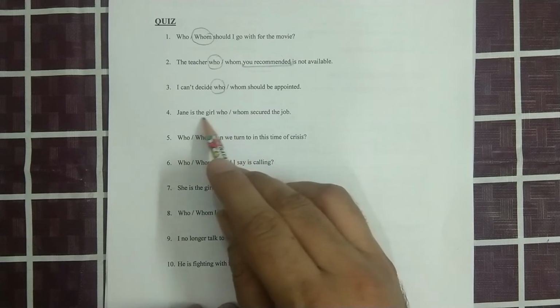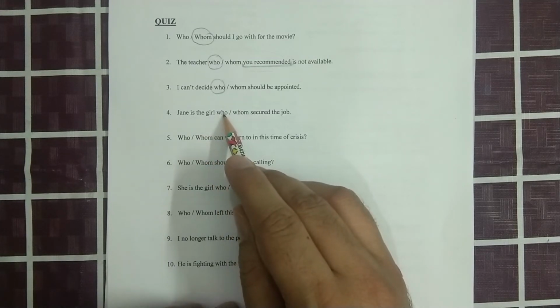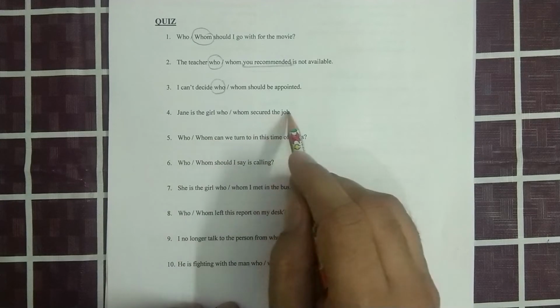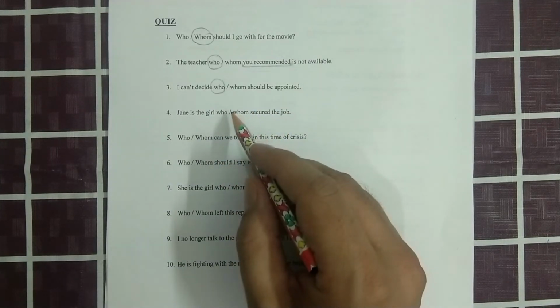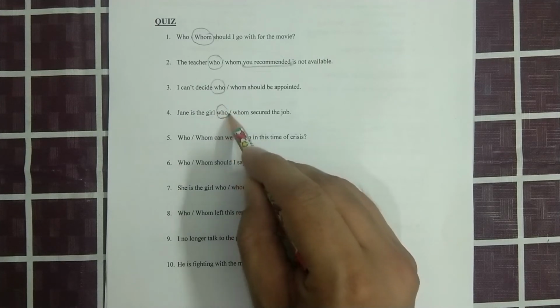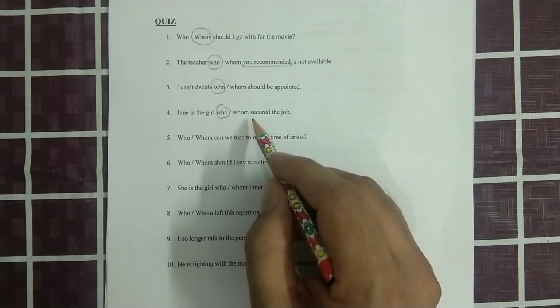So Jane is the girl, so instead of who we apply he secured the job. So he secured the job. Does that sound right? Yes, it does. So it means who will be the answer. Jane is the girl who secured the job.